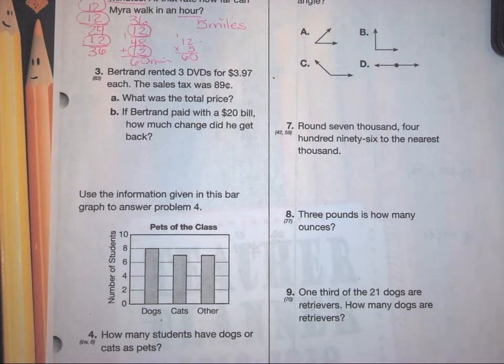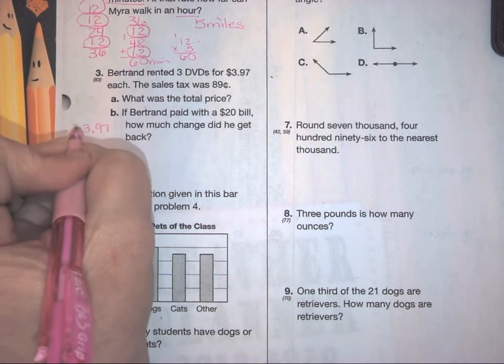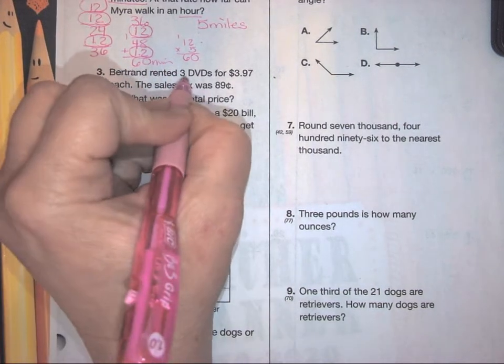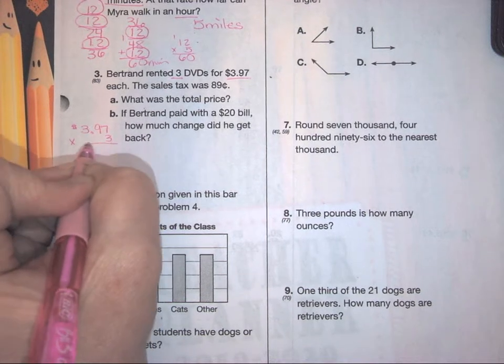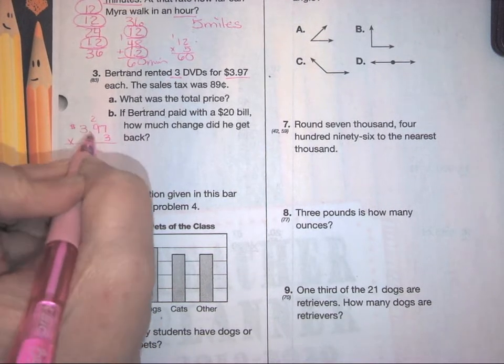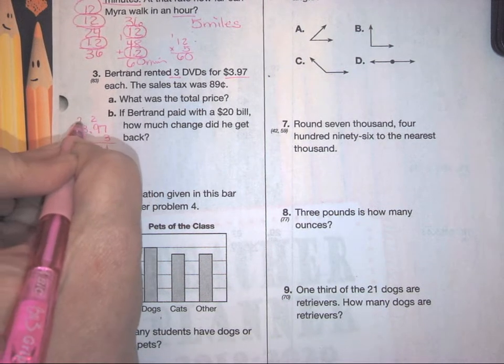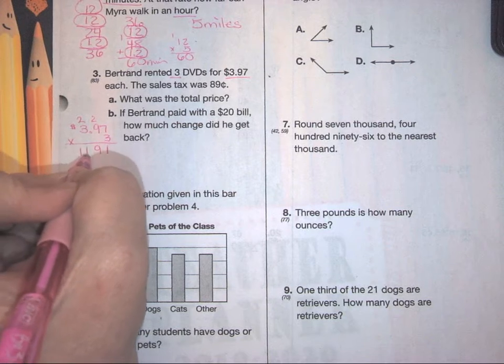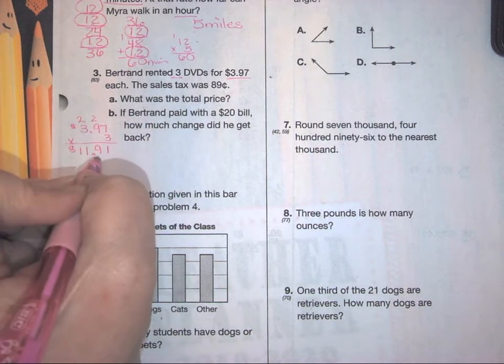All right, number 3. Bertrand rented 3 DVDs for $3.97 each. The sales tax was 89 cents. What was the total price? First of all, we have $3.97 each, and there were 3, so we can multiply it by 3. 7 times 3 is 21, carry your 2. 3 times 9 is 27, plus 2 more is 29. 3 times 3 is 9, plus 2 more is 11. So you have $11.91 for the DVDs, but then there's 89-cent sales tax.